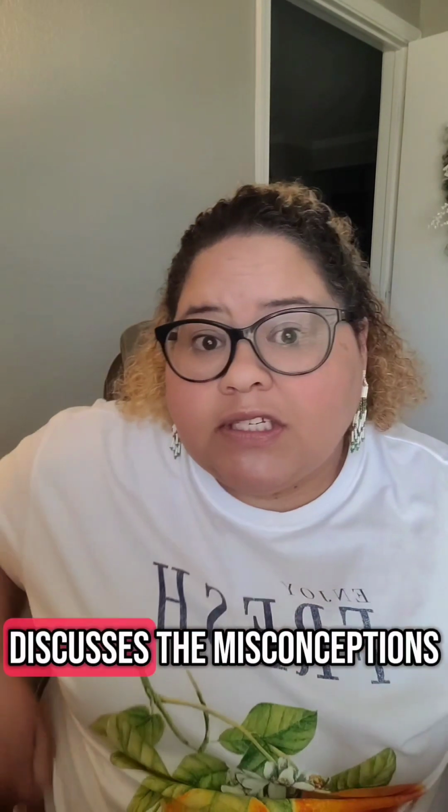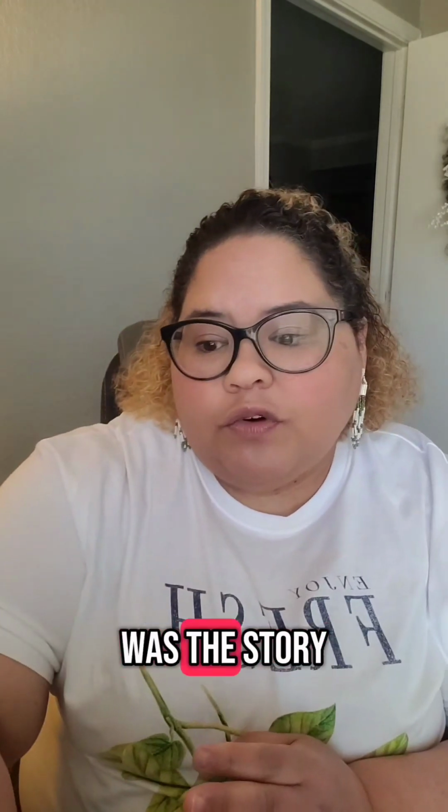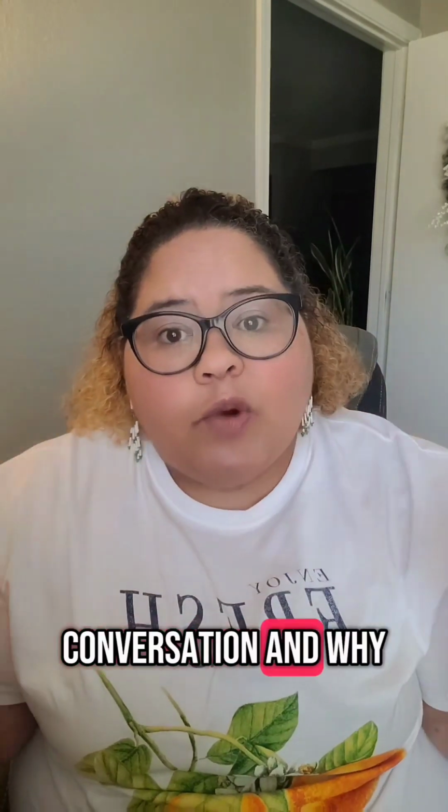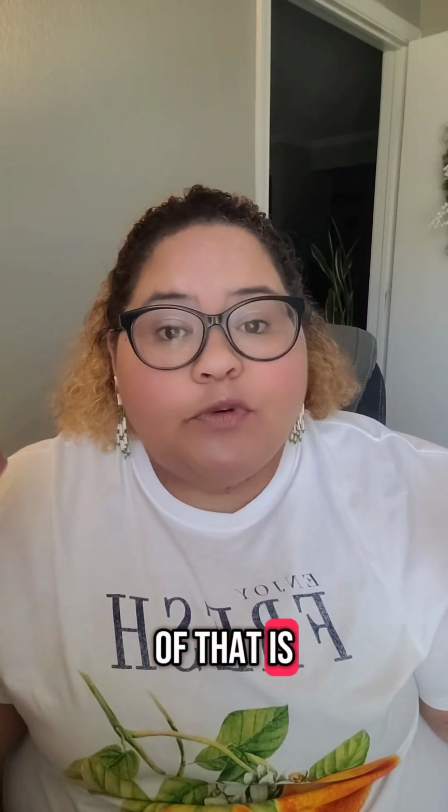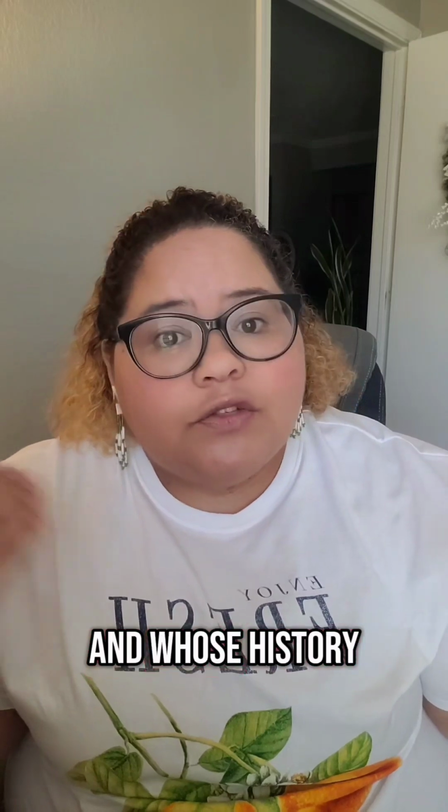Tuhiwai Smith also discusses the misconceptions of history, which are found on pages 31 through 34. One thing I wanted to point out is on page 33, she says, history was the story of people who were regarded as fully human. So this conversation, and why we're having it first, is to get us thinking about how history has been told, who we think is able to tell history, and whose history we see as important.